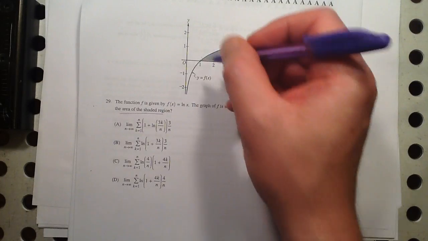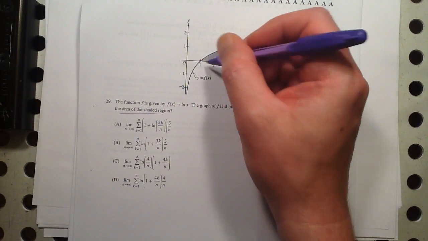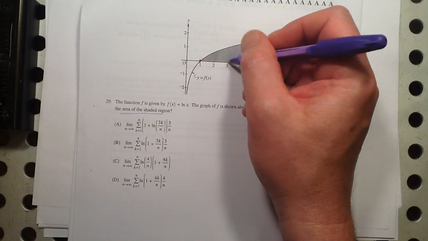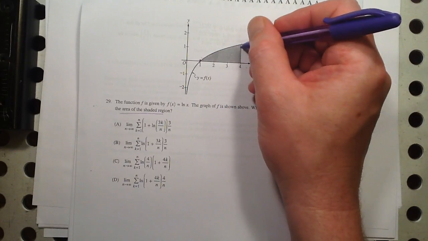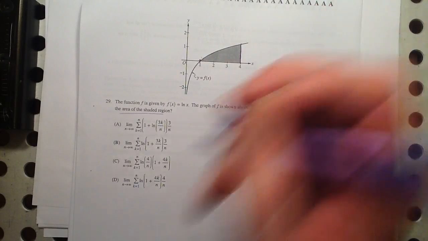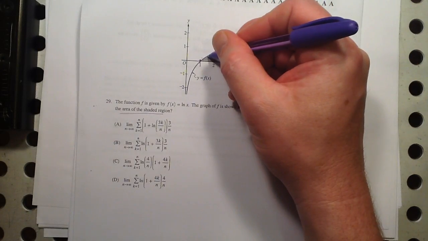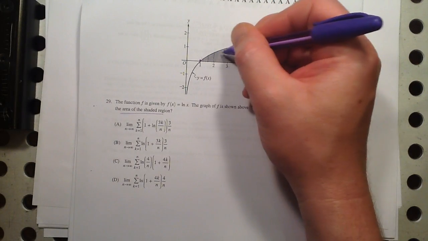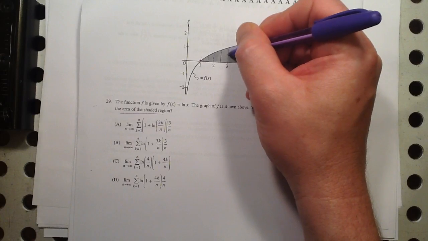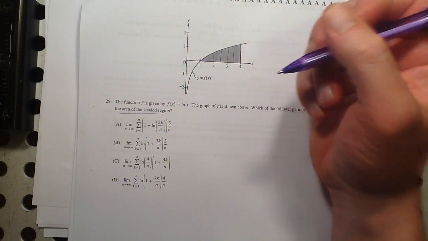So we're looking for the sum of a whole bunch of rectangles in here. Let's say we divided it up into 6 rectangles, each with a width of 1/2.